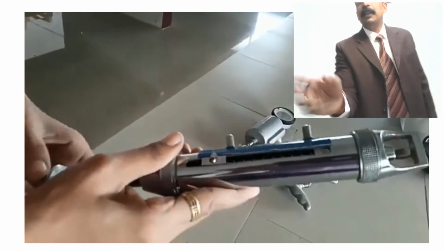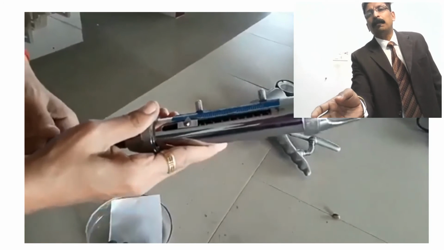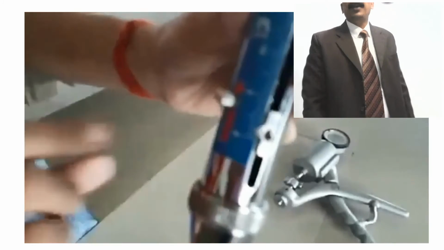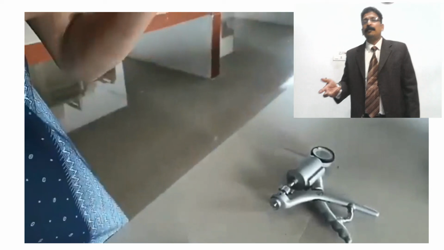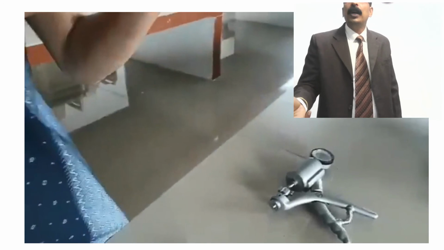And once she is twisting and giving the pressure, and once it reaches that particular point, it breaks. Once it is broken, she reads the pressure which we have given. If it is below 1 or 2, it can be said to pass, because if it is above 2, then we have to think the hardness is more.